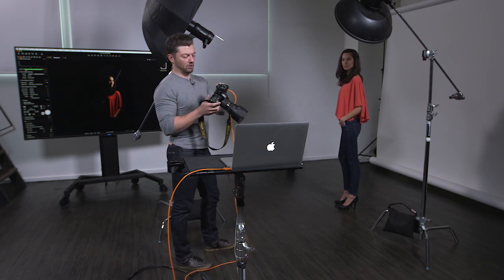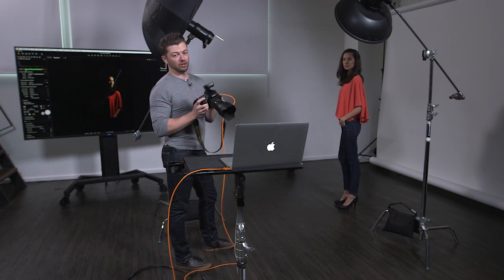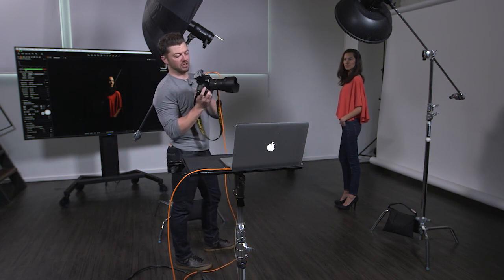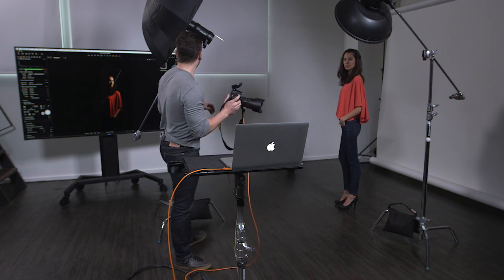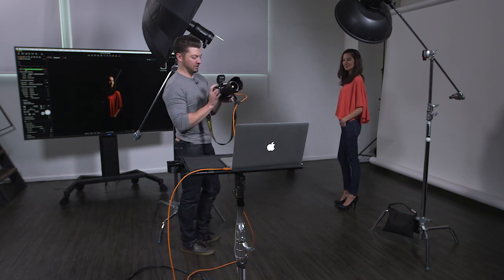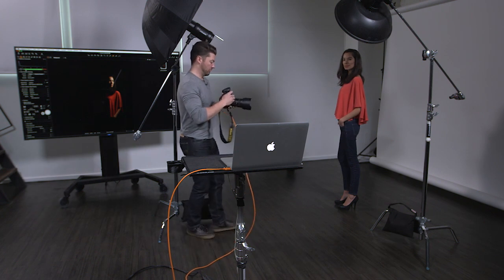Again, I've used this camera for about the last 3.5 years, and I've tethered probably hundreds of photo shoots with it. So my tether port is just a little wonky right now, and it easily comes disconnected, but we should be good from now on.